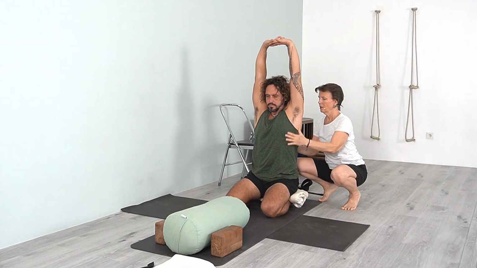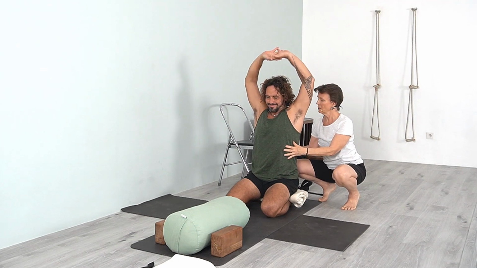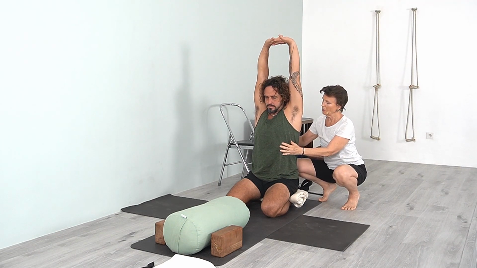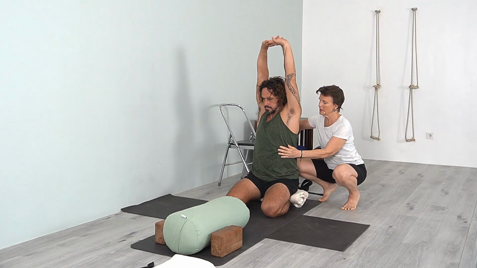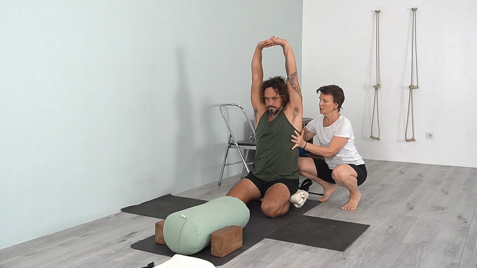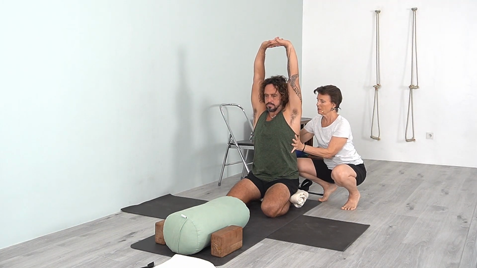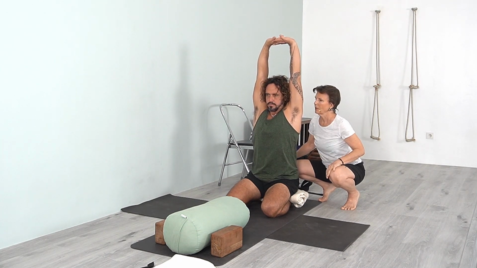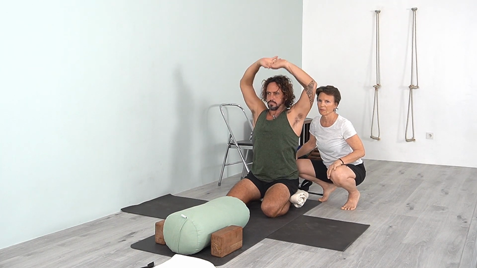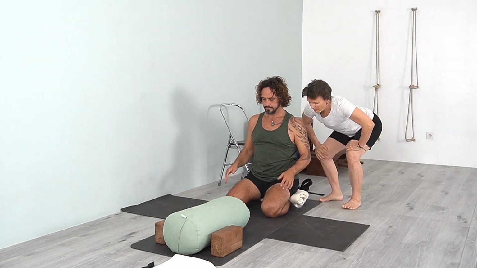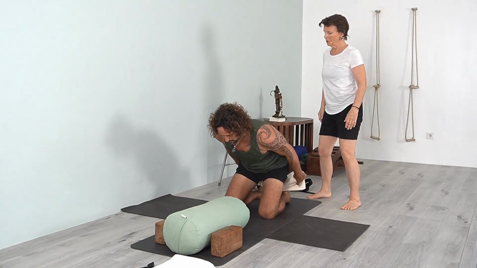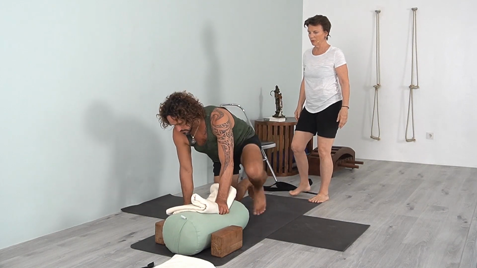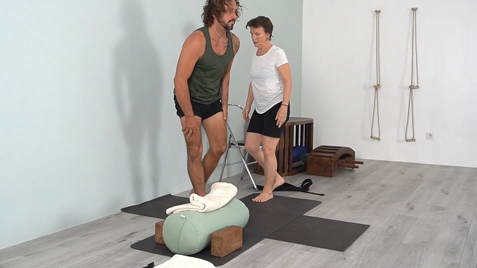So the ribs usually are moving with the spinal column, but when you have scoliosis, the ribs move away. They move out to the side. So with that muscular action and awareness coming toward the center, you can start to make those adjustments. Okay, and then bring the hands down. Good. All right, let's stand up, and you can use the wall also to feel any kind of imbalance.